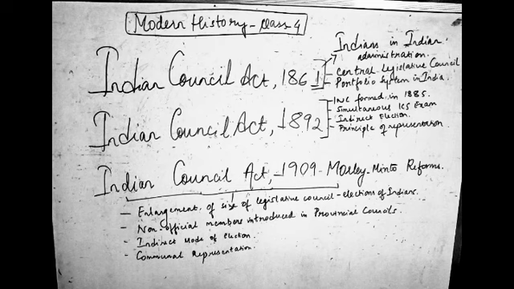So with all these things, the act also empowered the governor general to give special tasks to individual members, and all the members were to have their own portfolio. We have the cabinet ministers in today's India government. So basically this was the beginning of the portfolio system of India.